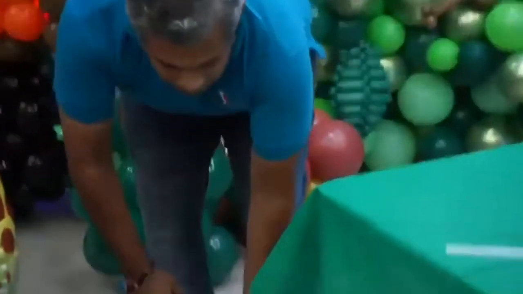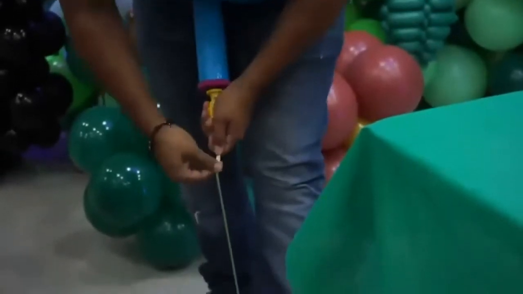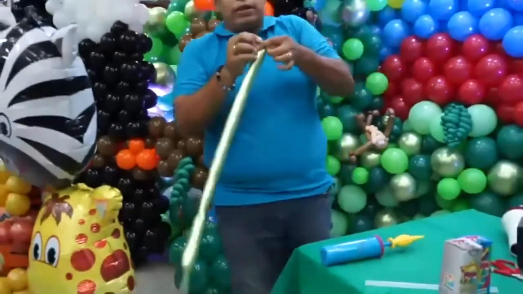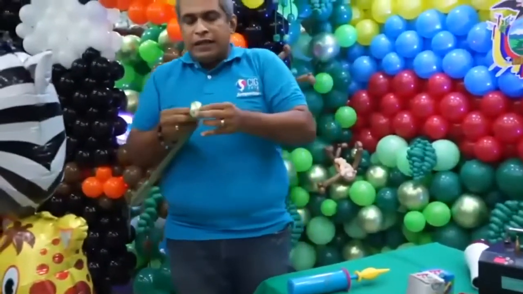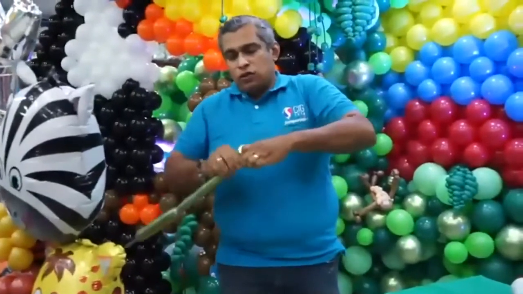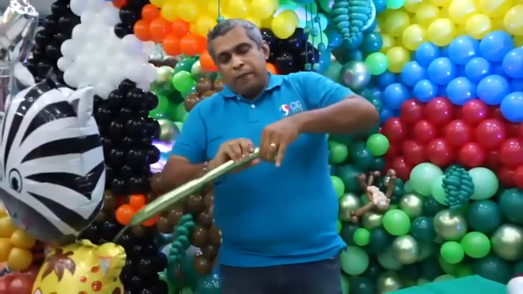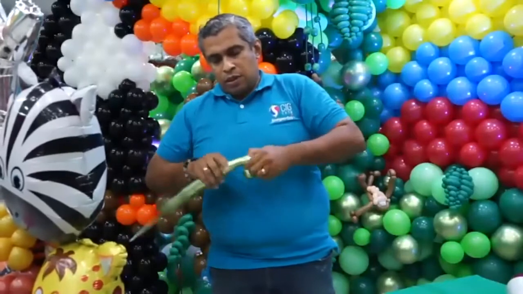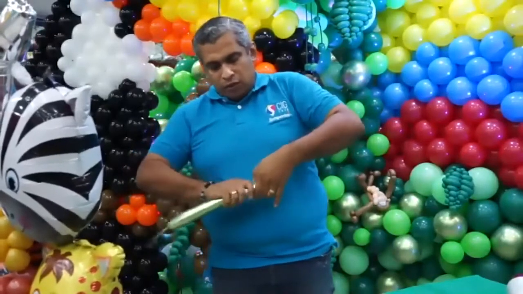I'm going to make some loops. Remember, this is a 260, and Manuel shows the trick so it looks slim, like a 160. So he's making small loops. Pass it around. I will cut the 260 when I finish. I don't need the rest. And it will be small loops. This is going to be part of the details that I will put on our balloon bouquet. We will continue filling the balloon bouquet with this type of details.